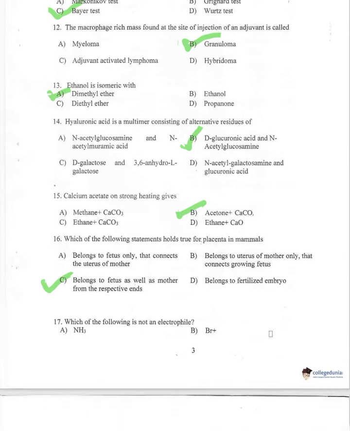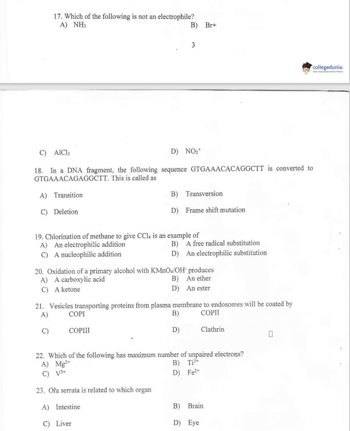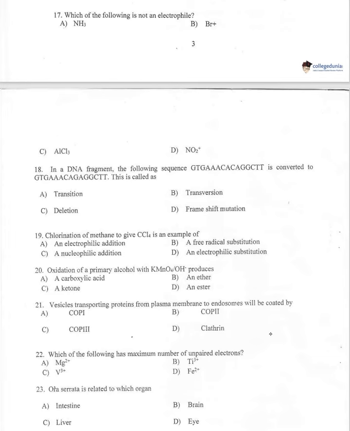Question number 17. Which of the following is not an electrophile? A. Ammonia. B. Br positive. C. AlCl3. D. NO2 positive. The correct one is the A, which is the ammonia.